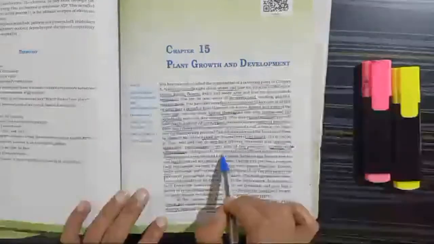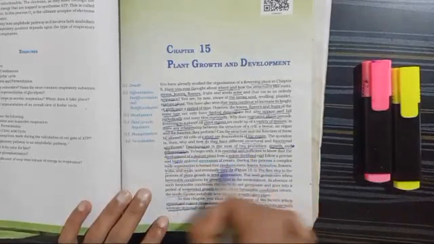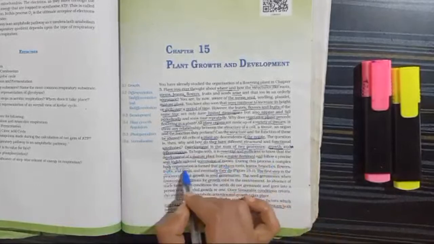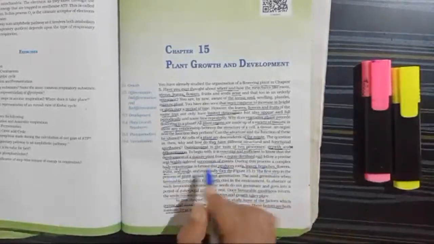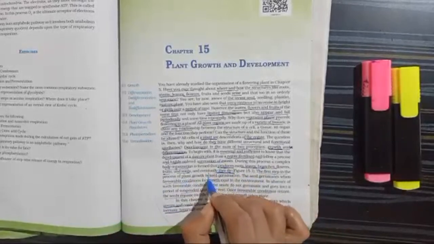To begin with, it is essential and sufficient to know that the development of a mature plant from the zygote follows a precise and highly ordered succession of events. During the process, a complex body organization is formed that produces roots, leaves, branches, flowers, fruits, and the seeds, and eventually they die. The first step in the process of plant growth is seed germination.